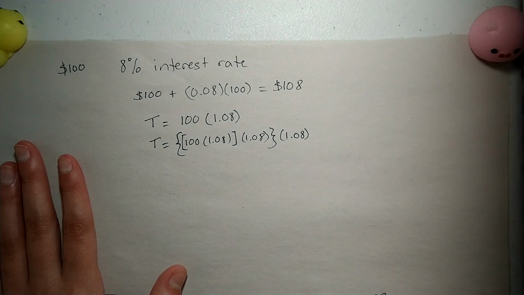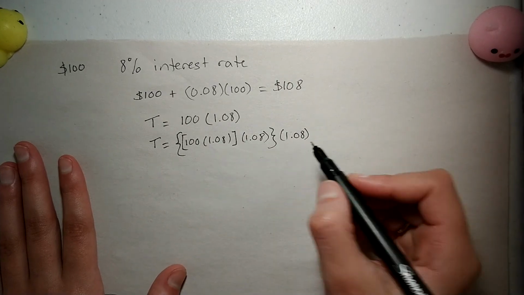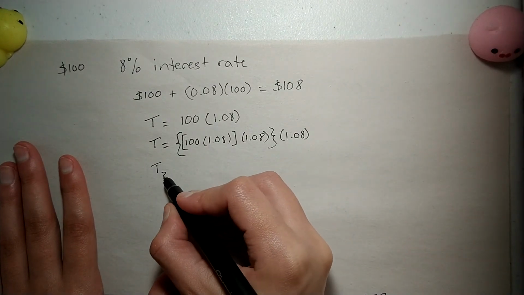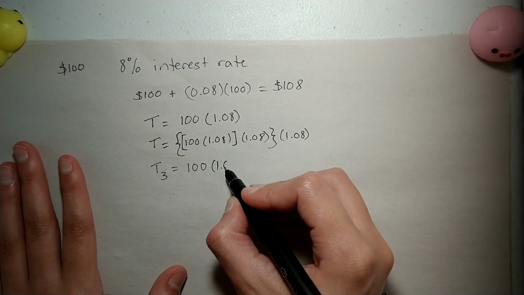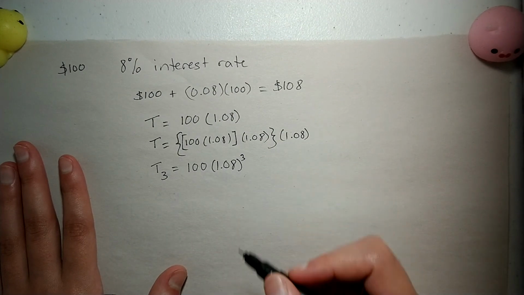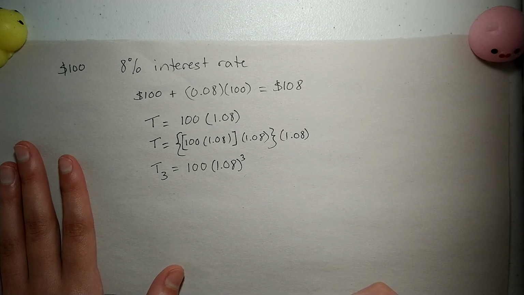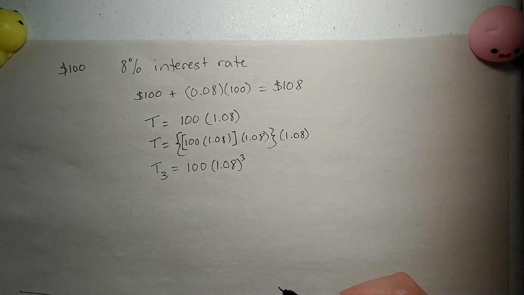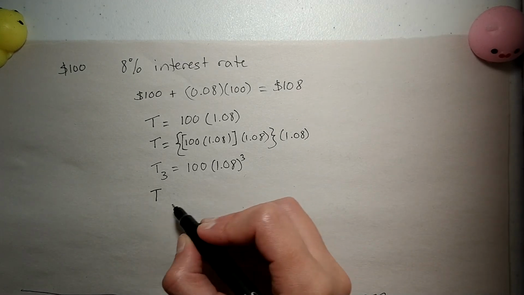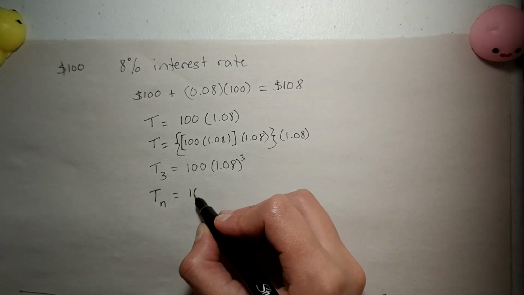If we simplify this out, this is 3 years. So after 3 years, it's the same thing as saying 100 times 1.08 cubed. If we keep going, after n years, it's going to look pretty similar.